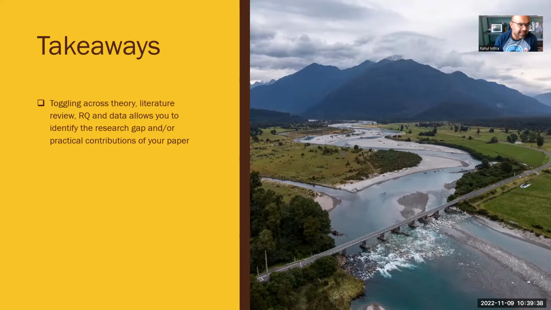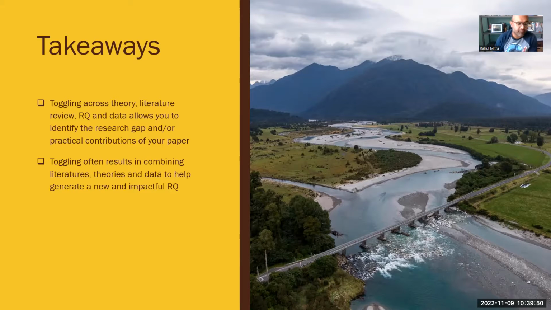So a key takeaway is that toggling across theory, literature review, research question, and your data will allow you to identify the research gap and or the practical contributions of your paper. Toggling might actually often result in combining literature, theory and data to help generate a new and impactful research question.